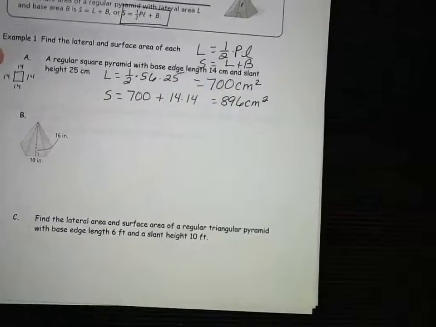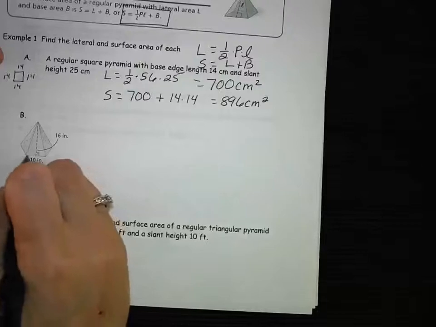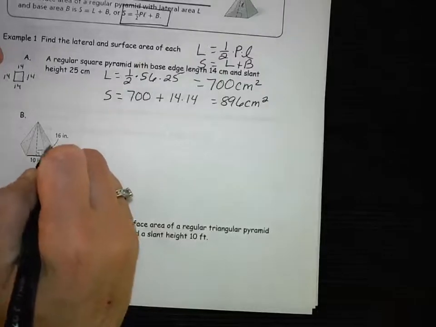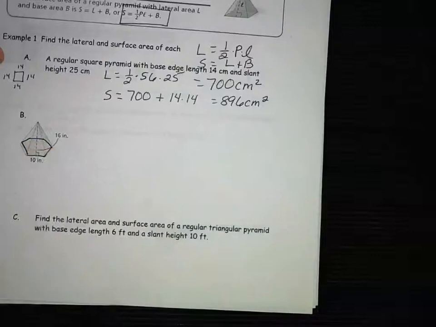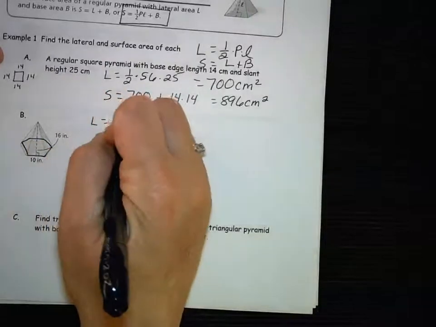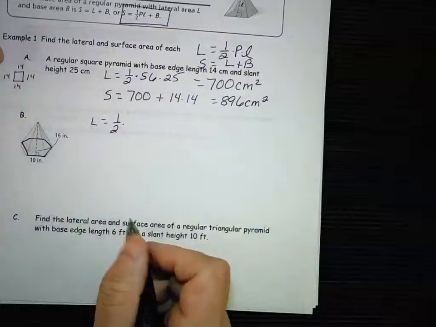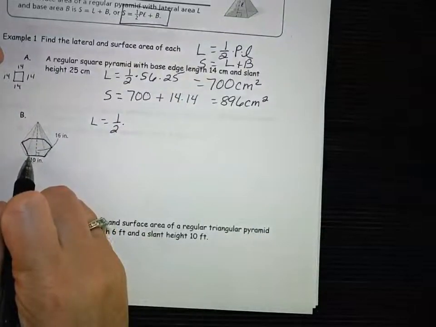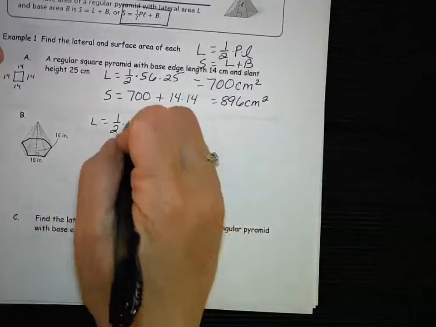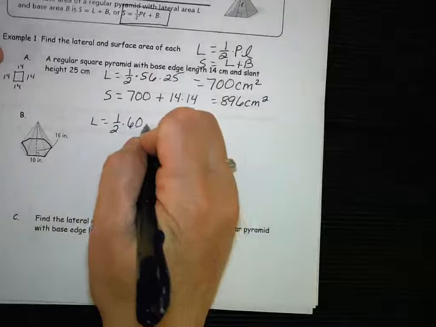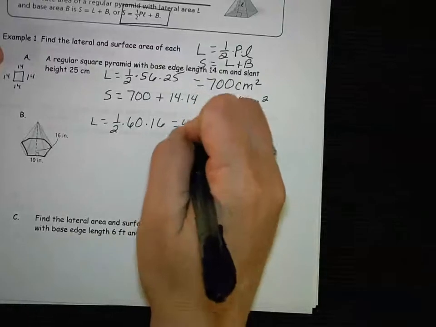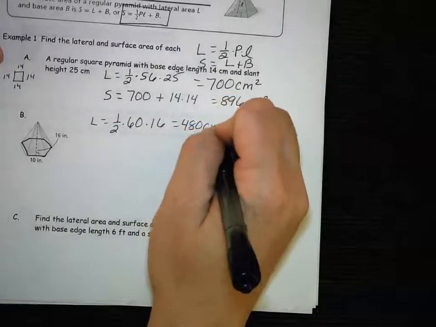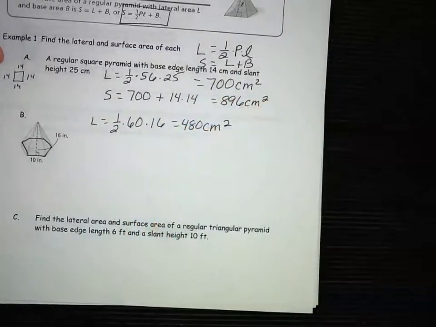Example B, to find the perimeter, we have 1, 2, 3, 4, 5, 6. So our lateral area is 1/2 the perimeter. 6 sides, each side length is 10. And the slant height is 16. And that ends up being 480 centimeters squared.